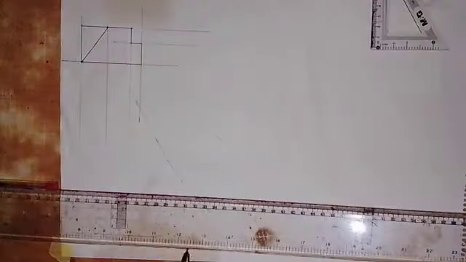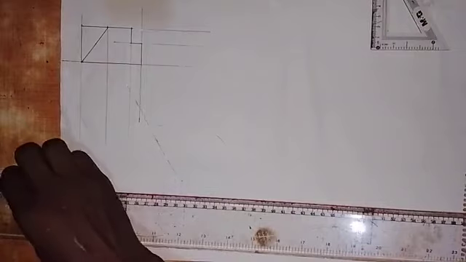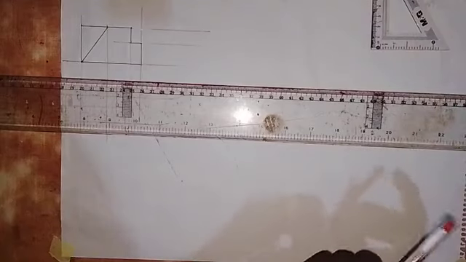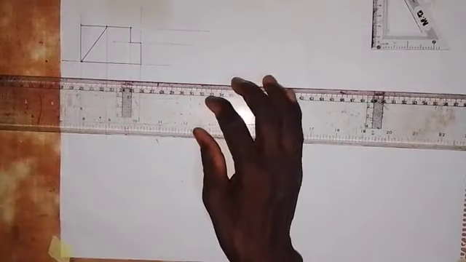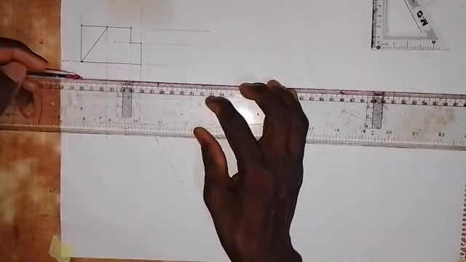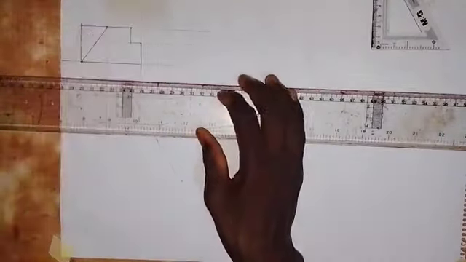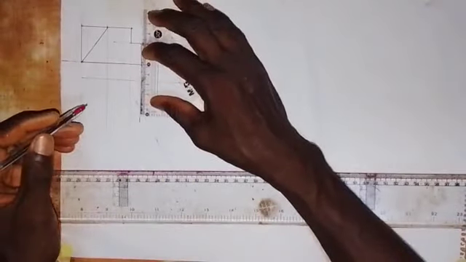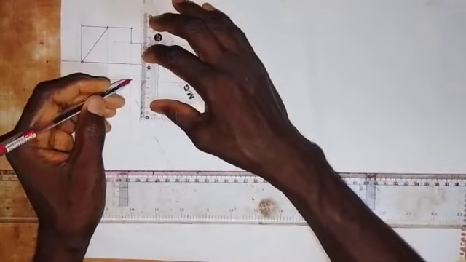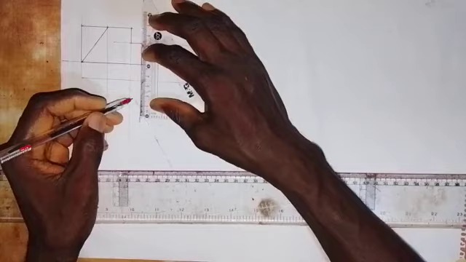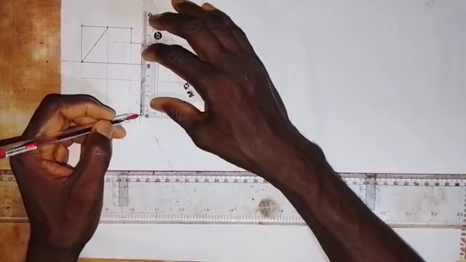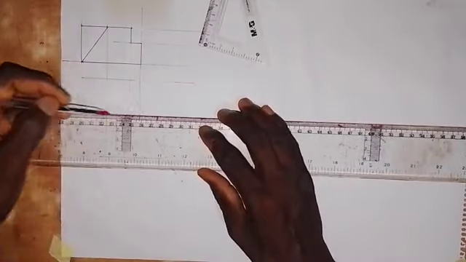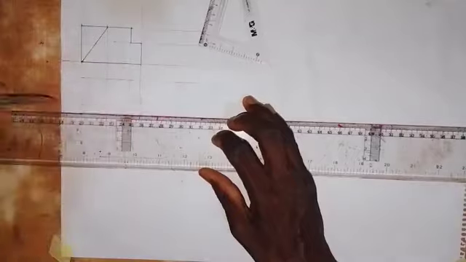All right, so we have completed the front elevation. Now let's draw the plan. What we have to do for the plan is this. Come down a little bit and draw a horizontal line to this side because of the end elevation. Then we take a measurement of 35 millimeters down from this point. This is 35 millimeters. Then draw a horizontal line from here to this end. I'll take it to this side.